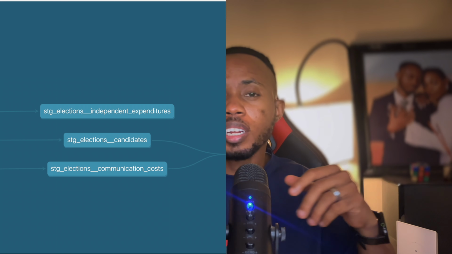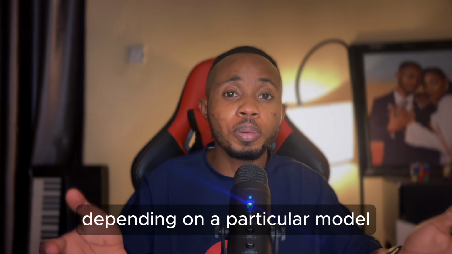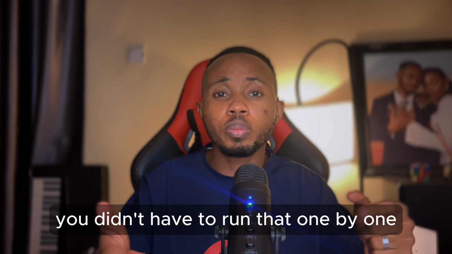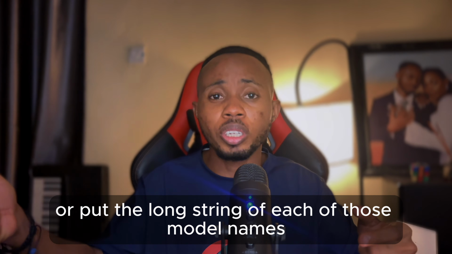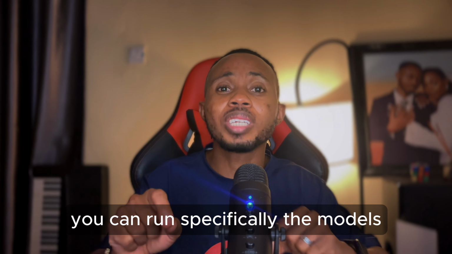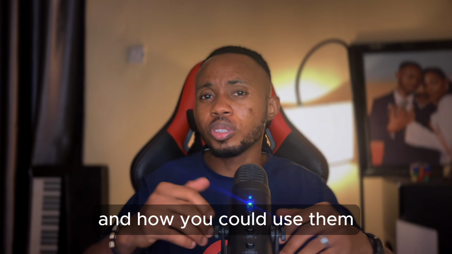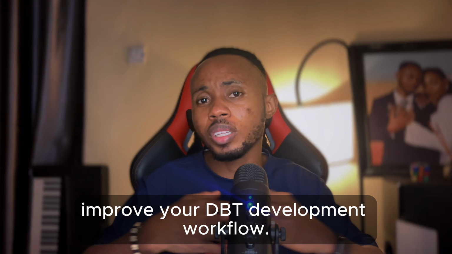Now, that's beautiful. If you wanted to run certain models depending on a particular model, you didn't have to run them one by one or put a long string of each of those model names. With the graph operators, you can run specifically the models and the dependencies you want to run. In this video, we're going to be looking at some of these graph operators and how you could use them to improve your DBT development workflow.